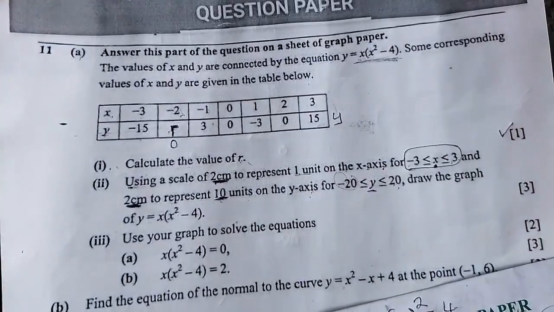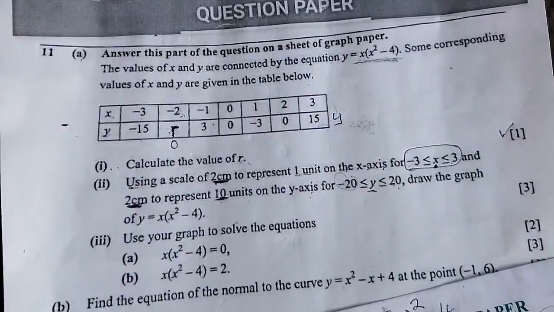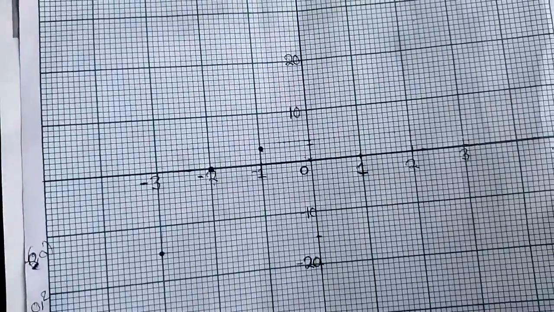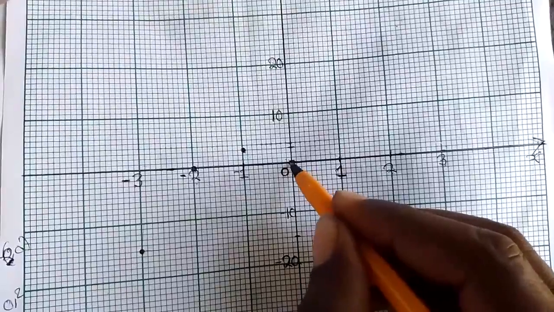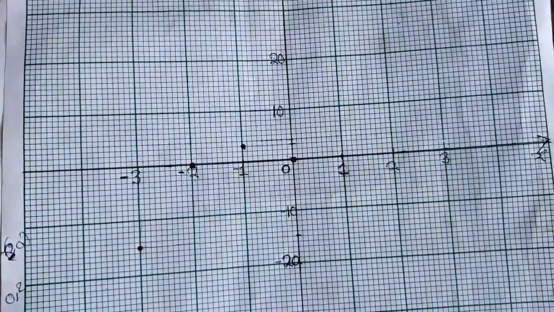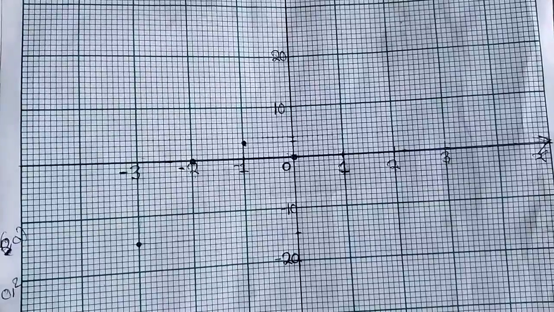I move to the next point. The next point is 0, 0. So how do I answer that? 0, 0 is here. It is passing through here. This is where 0, 0 is. Have you seen? That's where 0, 0 is.